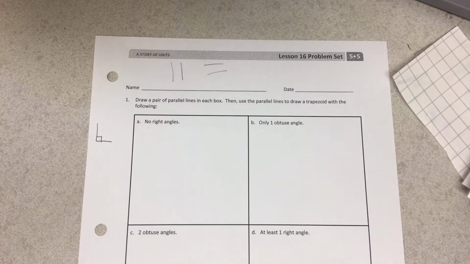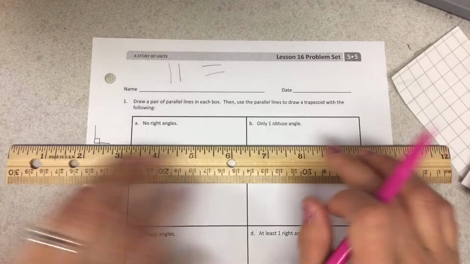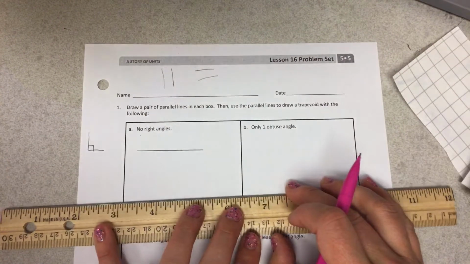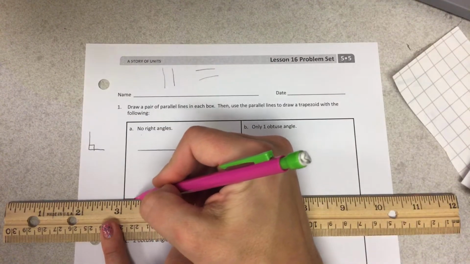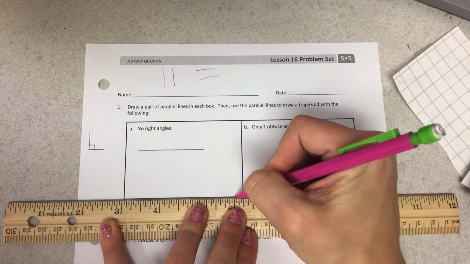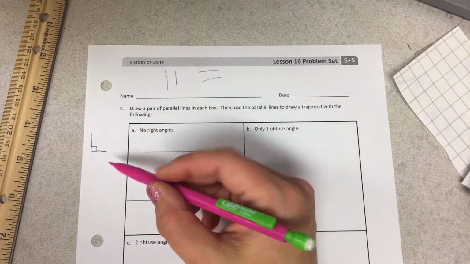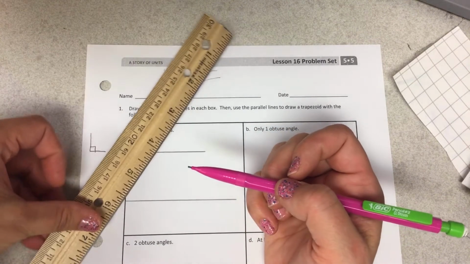So what I'm going to start off doing, and I'm going to use some rulers to do this. Sorry guys, I have to grab one real quick. I'm going to make a line at the top, and I'm going to make a line down at the bottom, but I'm going to make it bigger because I want to make sure that as I'm drawing this, my angles are not going to be the straight corner.